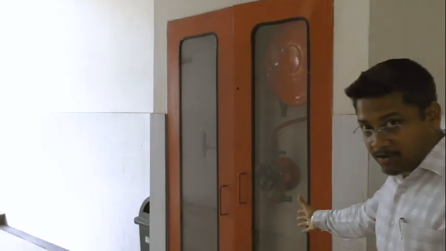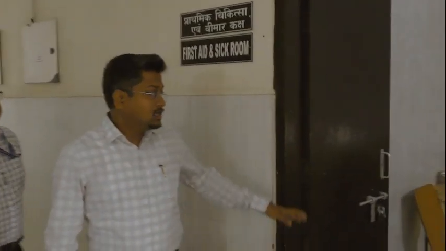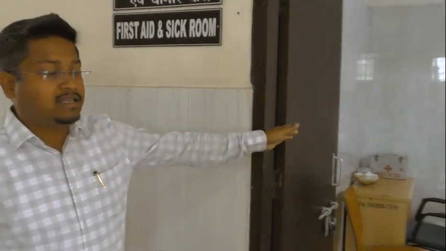These are the firefighting equipments installed as per the norms. This is the first aid and sick room as designed.